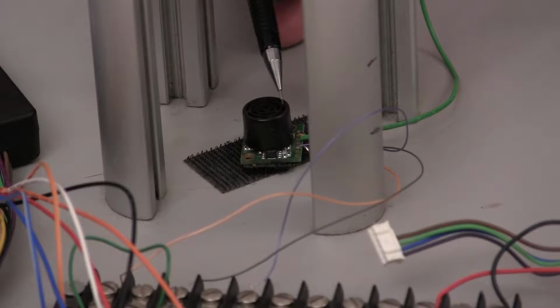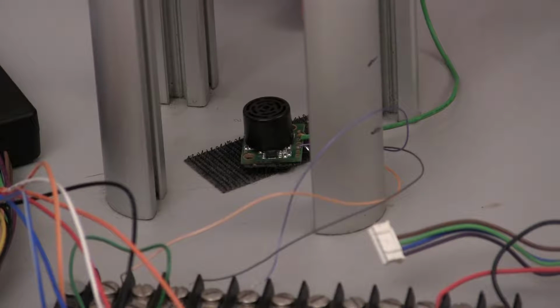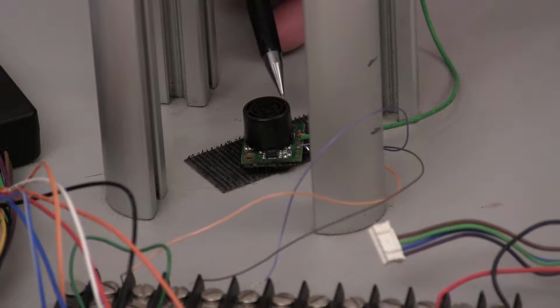This is a close-up of the acoustic proximity sensor. It emits an ultrasonic pulse and measures the echo of the signal. The elapsed time from when the pulse is emitted and when the echo is received is used to estimate the distance between the sensor and the surface causing the echo. There's circuitry in this module that converts that elapsed time to a voltage.